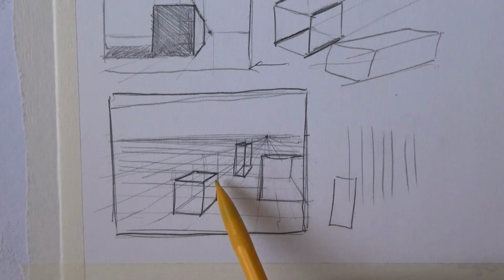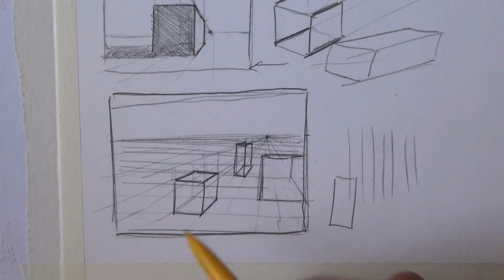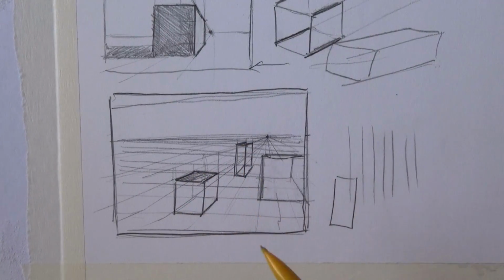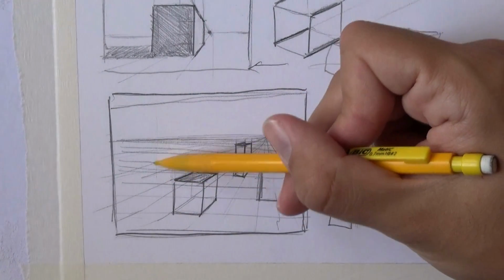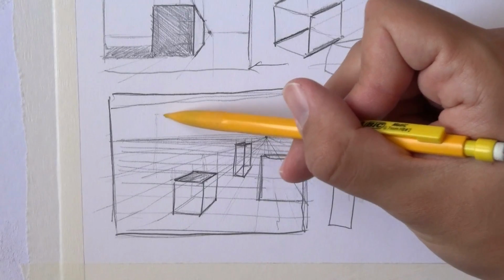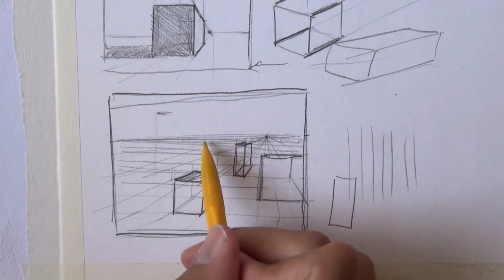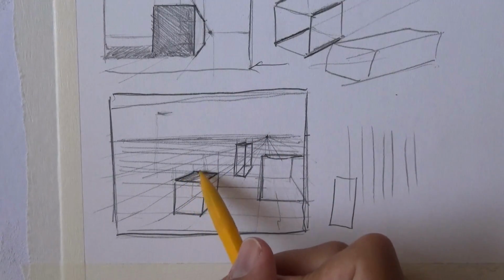Okay, now notice how the taller it gets, the less we see of this side, of the top side. The taller it gets, and once it goes through the horizon line, above the horizon line, we won't see it. When it's on the horizon line, the top plane of the cube is flat.